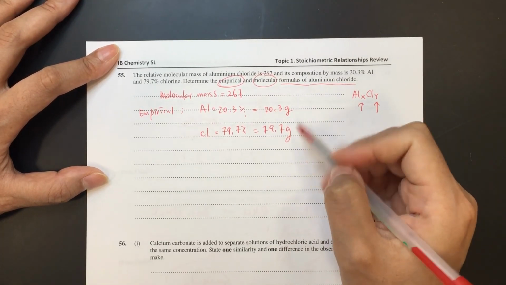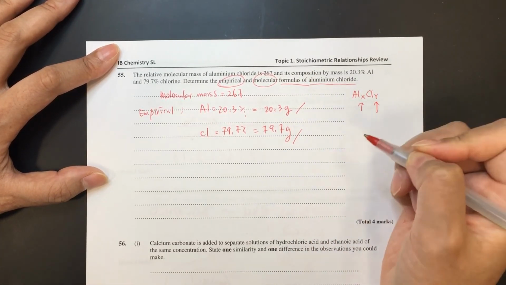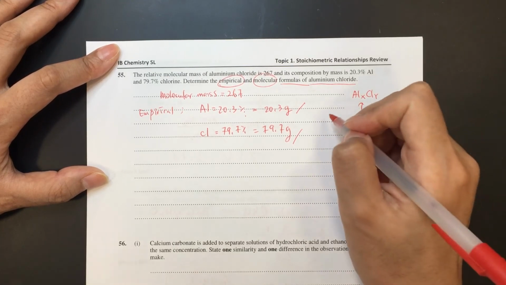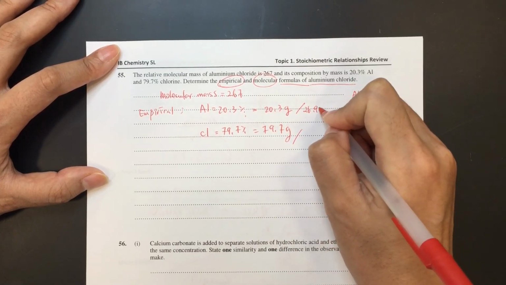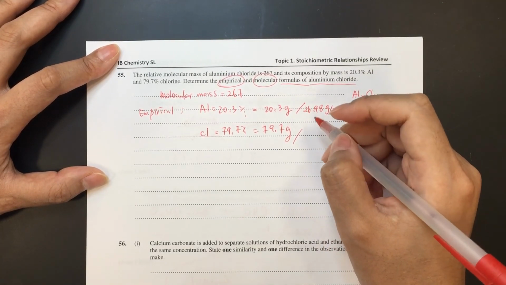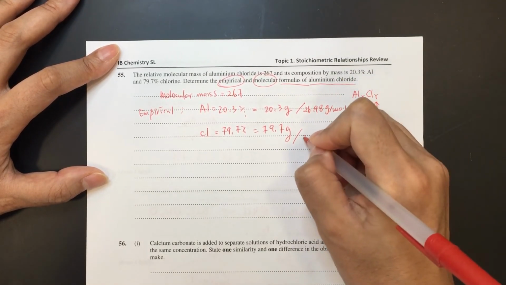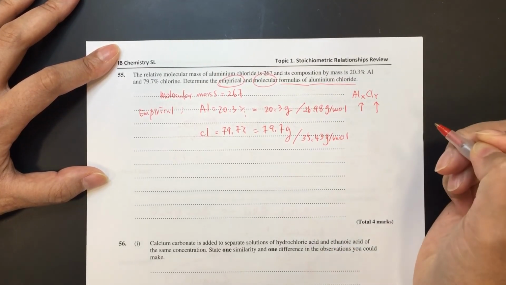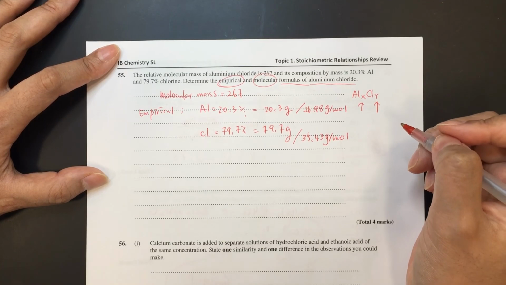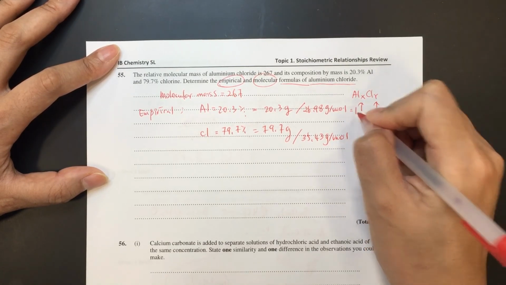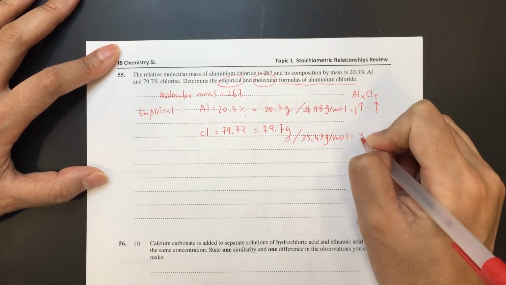Once you have this, you divide these numbers by the molar mass. For aluminum we have 26.98 gram per mole, and for chlorine we have 35.43 gram per mole. By doing this, we get approximately 1 here and approximately 3.